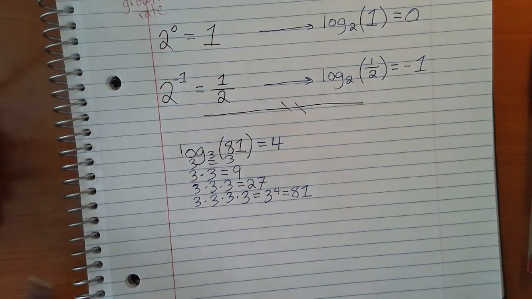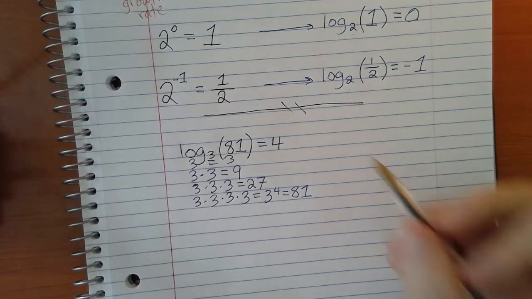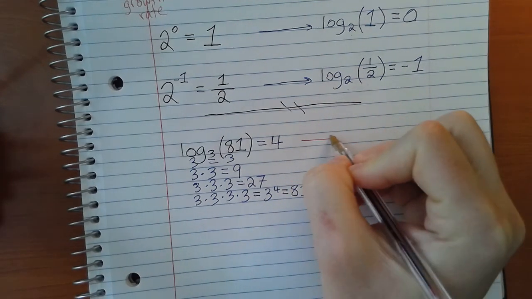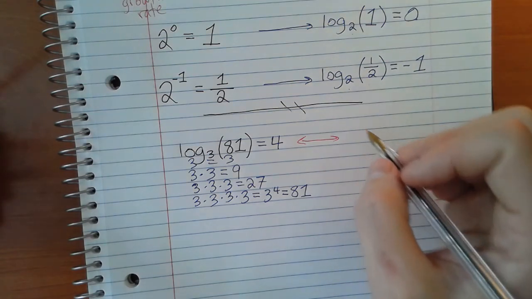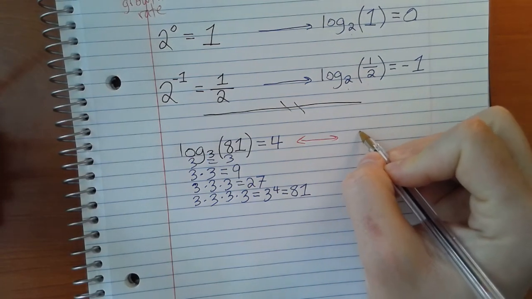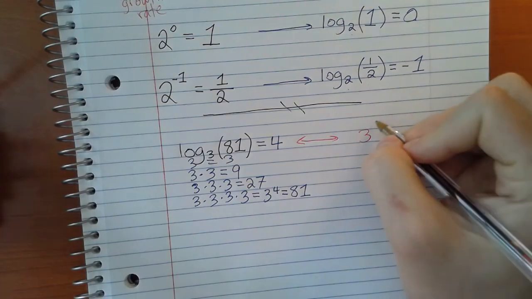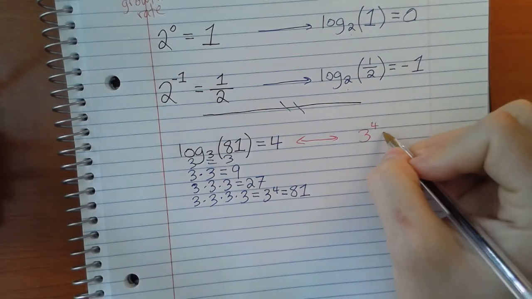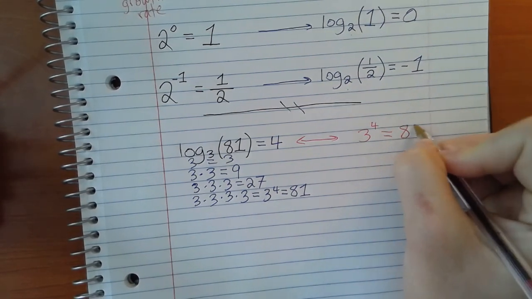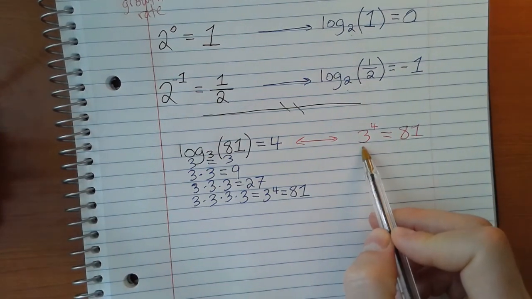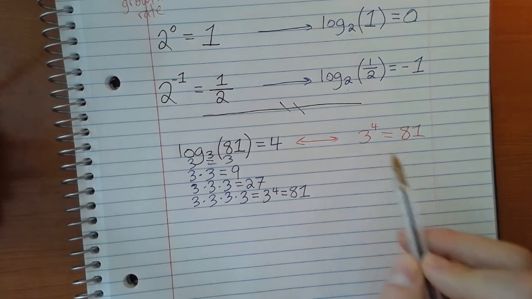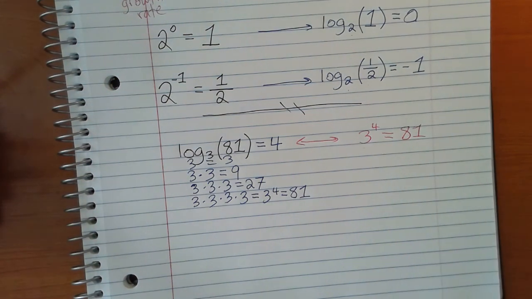In our next video, we're going to talk a little bit more about this conversion between them, but we can draw an arrow here between these two where we are basically writing that 3, our growth rate, to the 4th power is going to be equal to 81. We need 4 days at a growth rate of 3, or tripling in size, to be 81 times bigger than what we started.